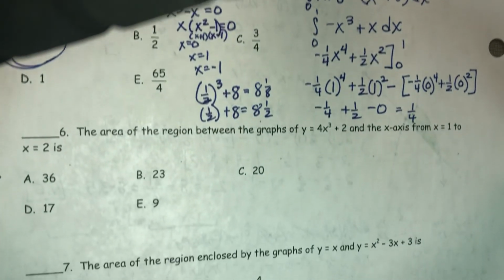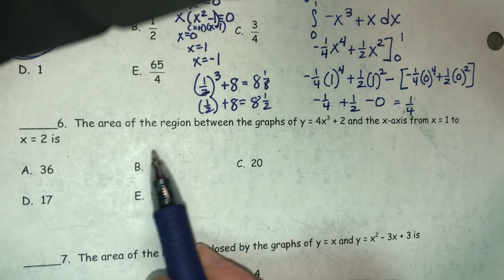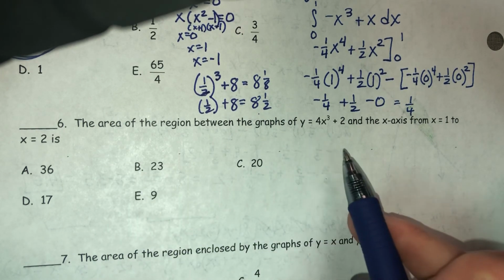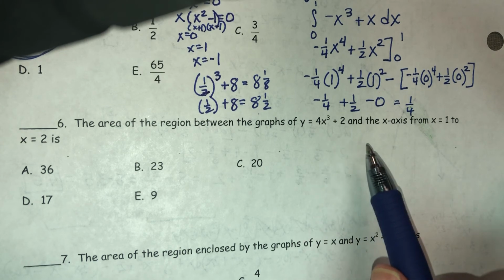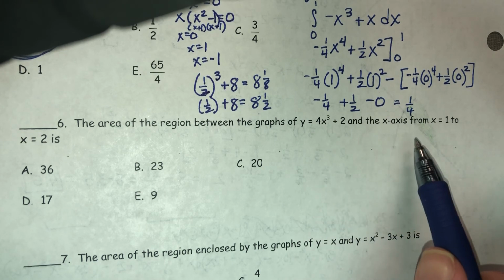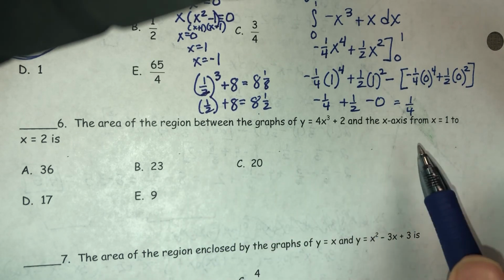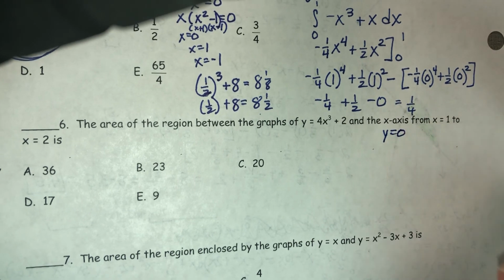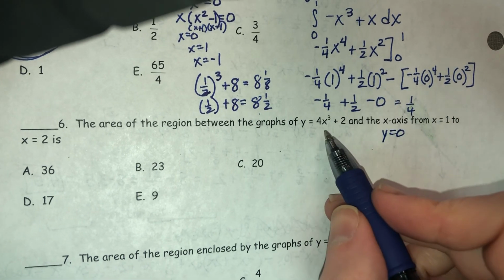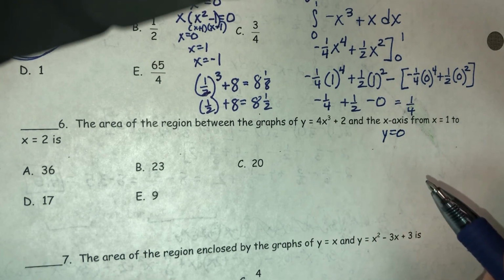All right. On number 6, we're going to do this one without a calculator. The area of the region between the graphs of y equals 4x cubed plus 2 and the x-axis from x equals 1 to x equals 2. Well, what's the equation for the x-axis? y equals 0. So it's going to be the cubic minus 0. So basically, we're just integrating the cubic function.